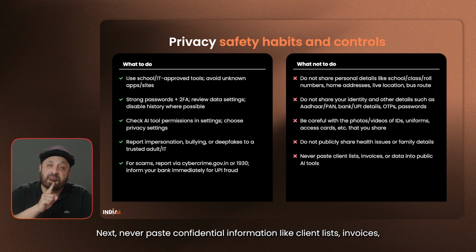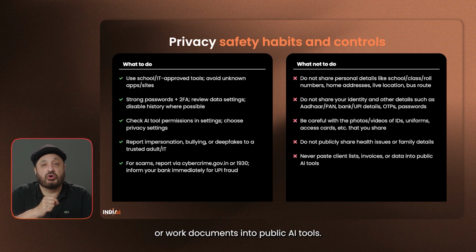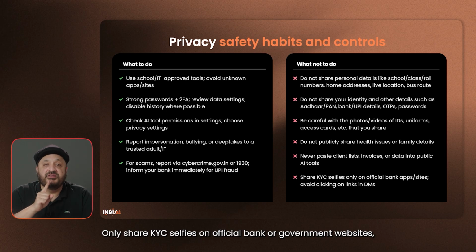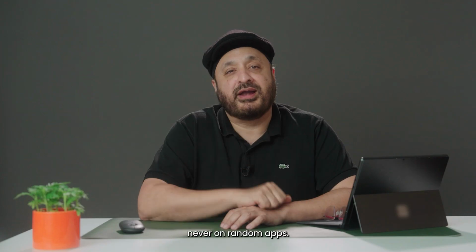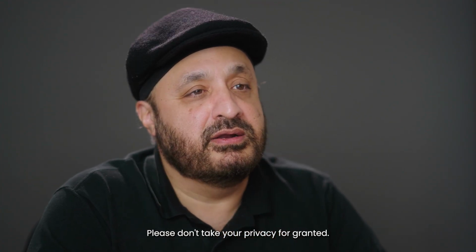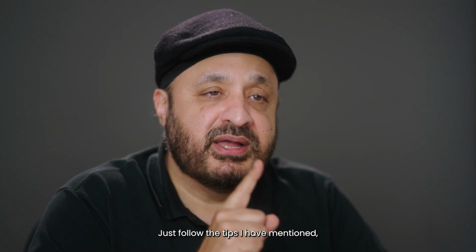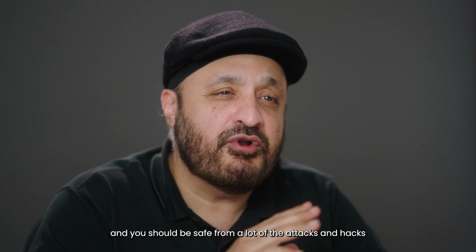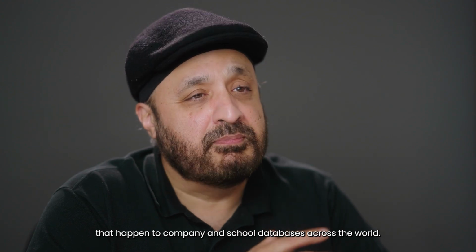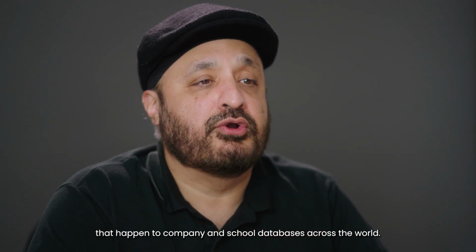Next, never paste confidential information like client lists, invoices, or work documents into public AI tools. Only share KYC selfies on official bank or government websites, never on random apps. Please don't take your privacy for granted. Just follow the tips I've mentioned, and you should be safe from a lot of the attacks and hacks that happen to company and school databases across the world.